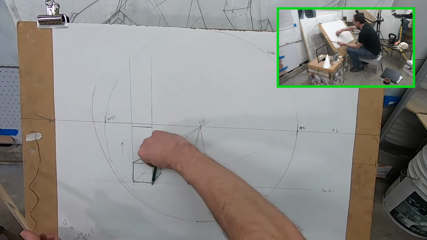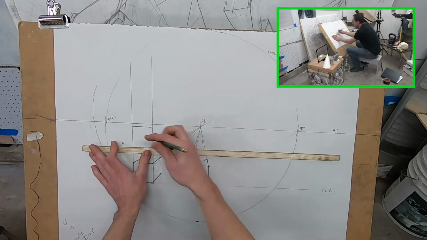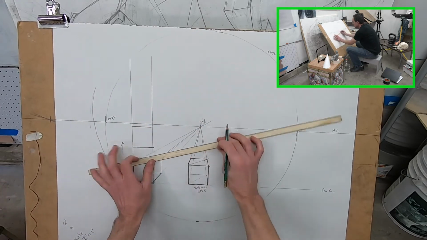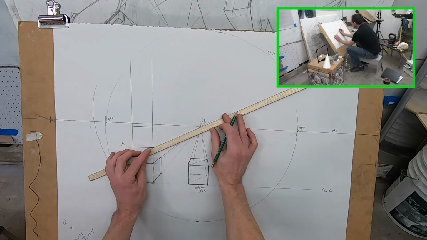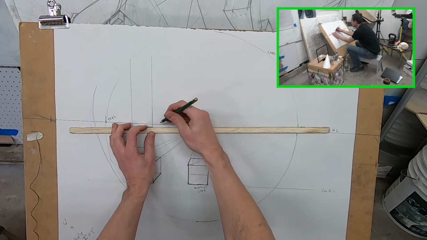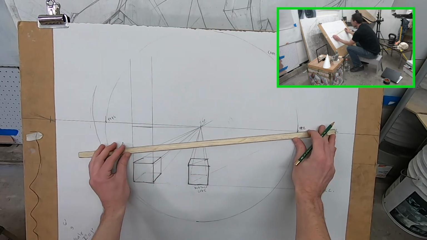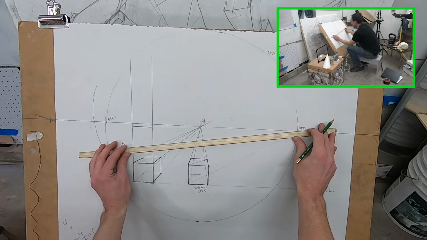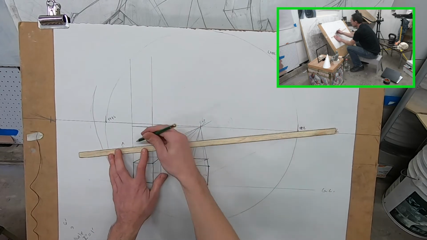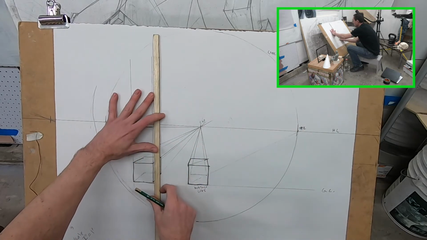Let's keep our scale. Let's get our converging sides. Can still use that diagonal measure line. Vertical is vertical.